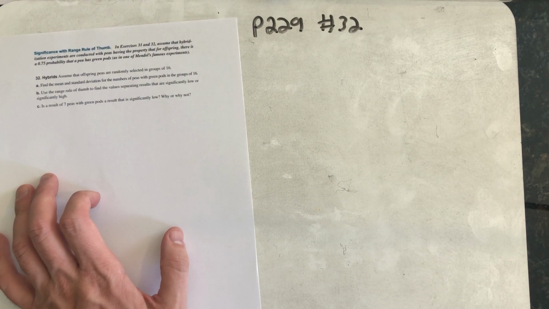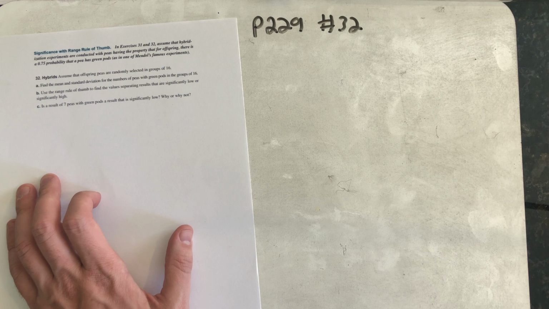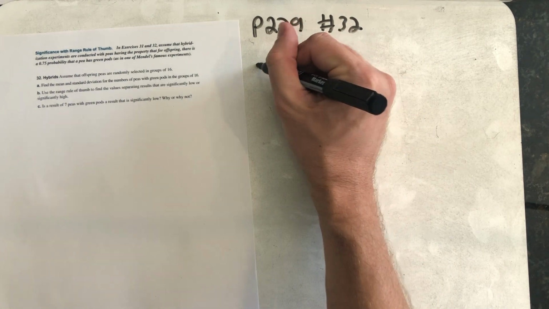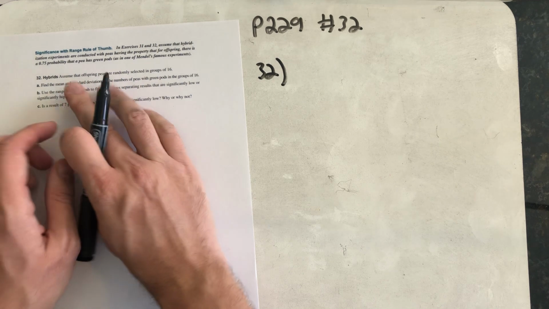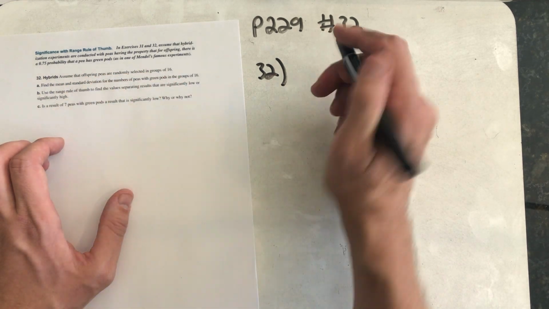I'd like to do problem number 32 off of page 229, which makes me think about the binomial distribution. So we have instructions here. Assume that hybridization experiments are conducted with peas having the property that for offspring, there is a 0.75 probability that a pea has green pods, as in one of Mendel's famous experiments. All right, well here in number 32, assume that offspring peas are randomly selected in groups of 16.